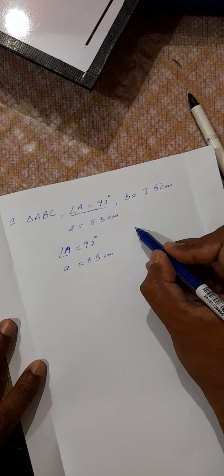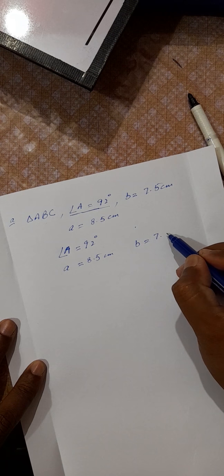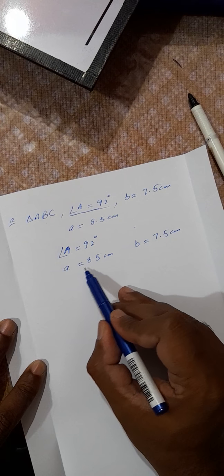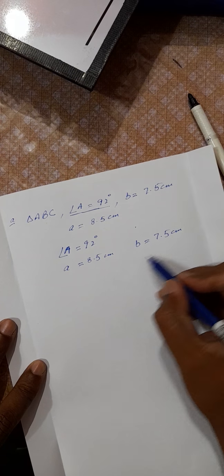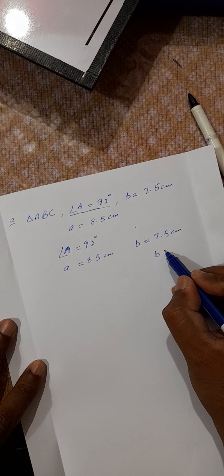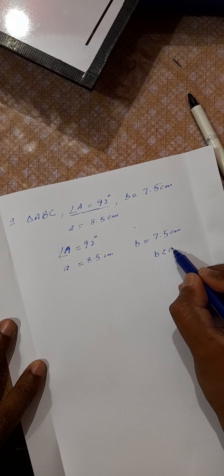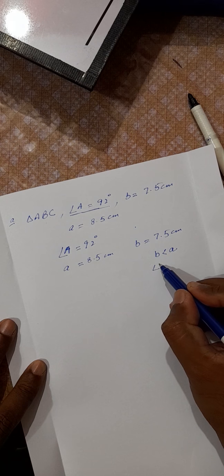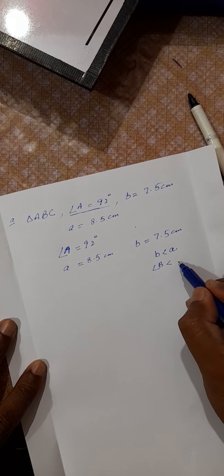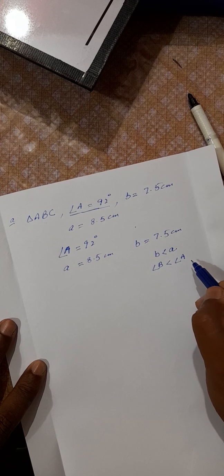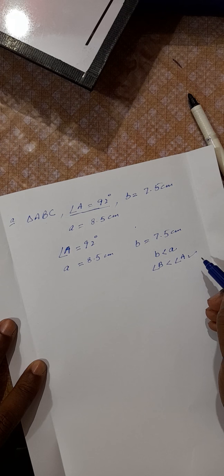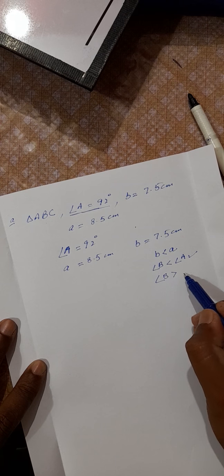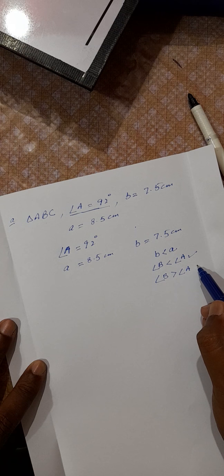Now side b is 7.5 centimeters, which you can see is less than a. Side b is smaller than side a. So if we have angle B smaller than angle A, then this is fine. But if we get angle B greater than angle A, then it is not possible.